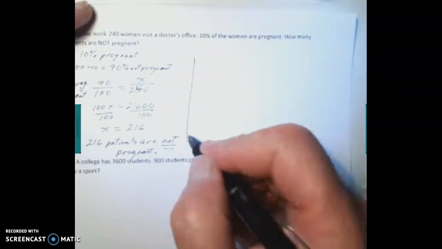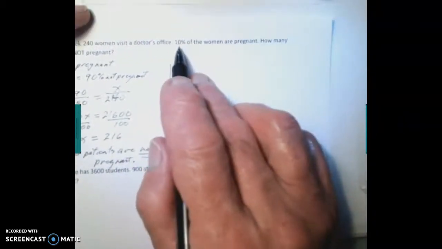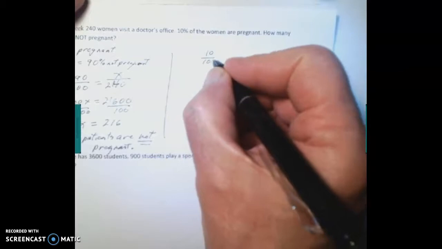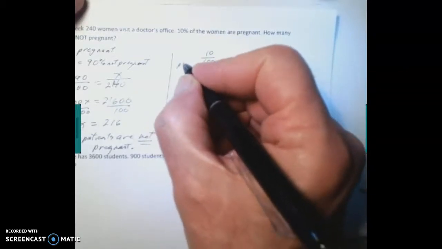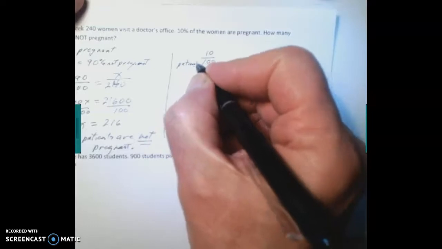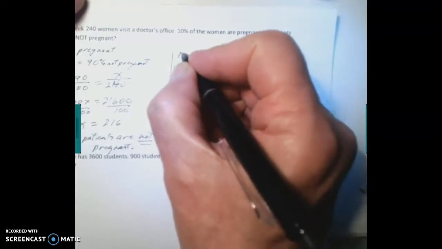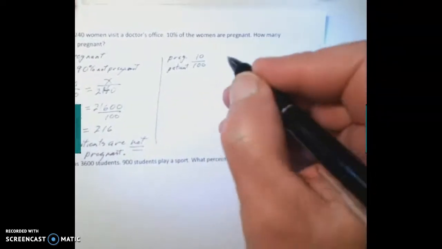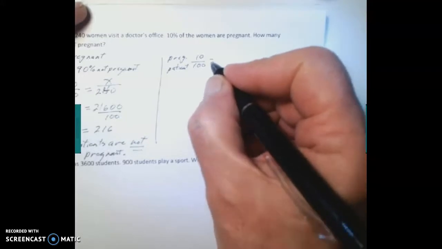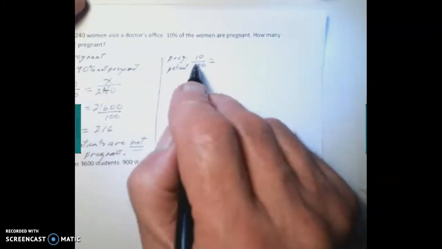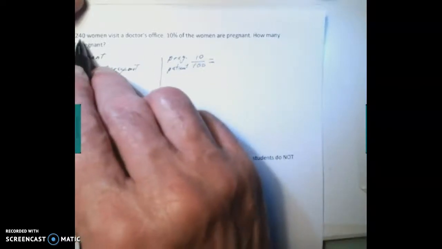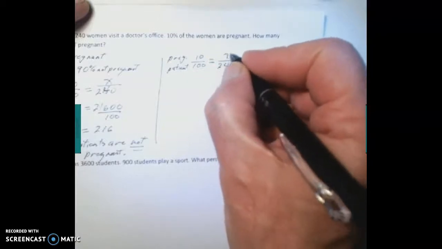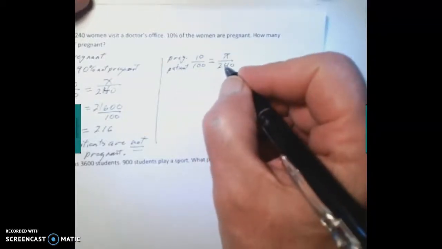Okay, the other way to do it is that you can use this percent, but understand what that percent means. That means if 100 patients go into the clinic, into the doctor's office, 10 of them would be pregnant, would be tested as being pregnant. So your part is now the number that are pregnant. If you do it this way, using 240, that's our total number of patients. This is going to find us the part of the group that is pregnant.